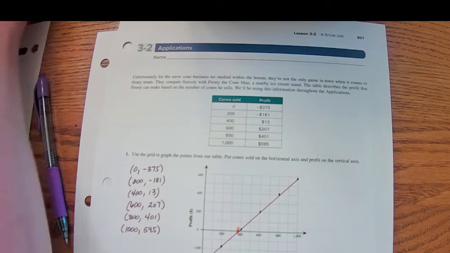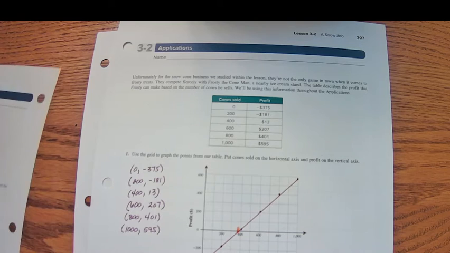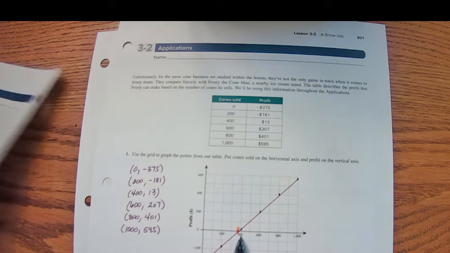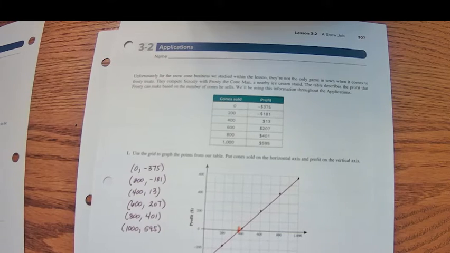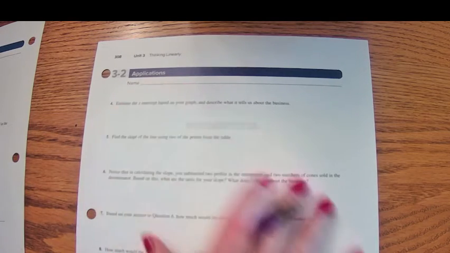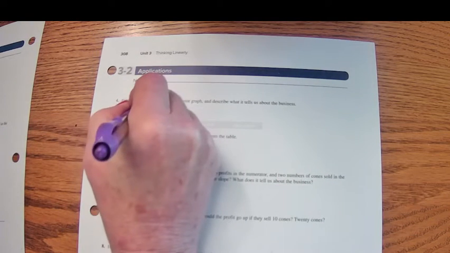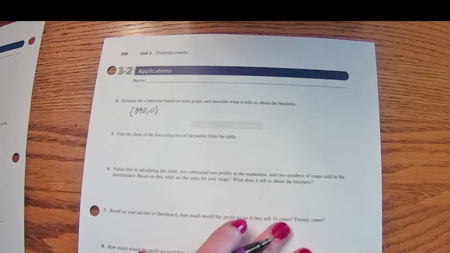The x-intercept is when the y value, the second value, is 0. And that's pretty close to, but not quite, 400 cones. So we're going to estimate that at 390 cones. So we would say the x-intercept is 390, 0.